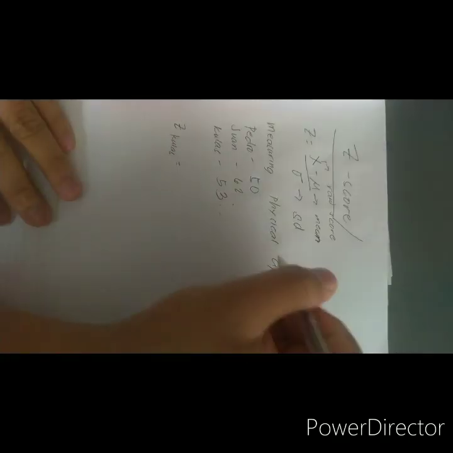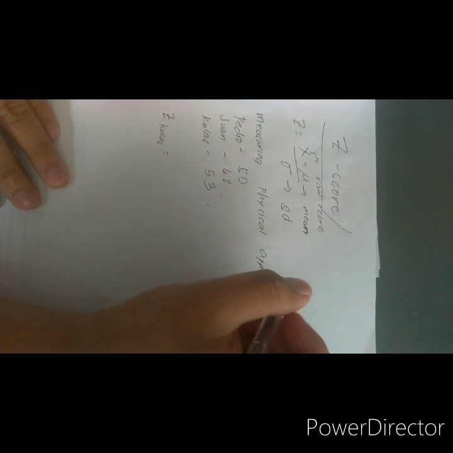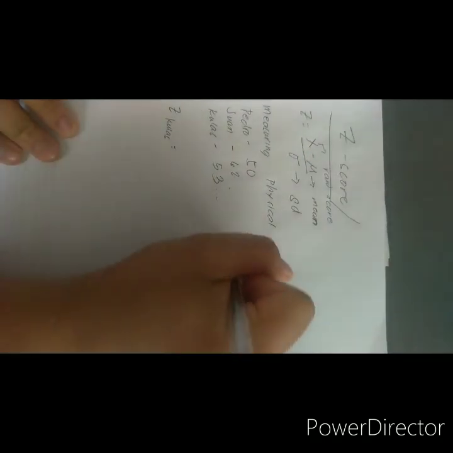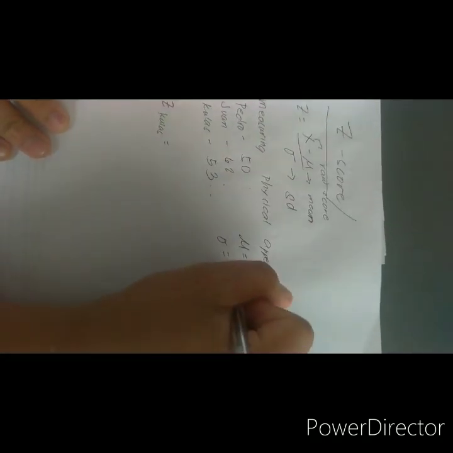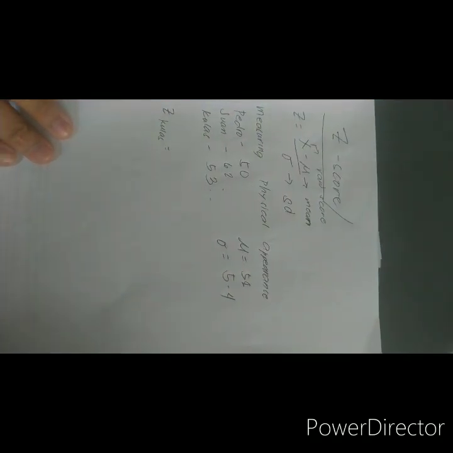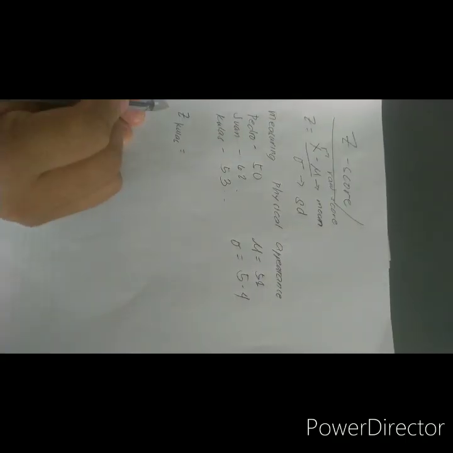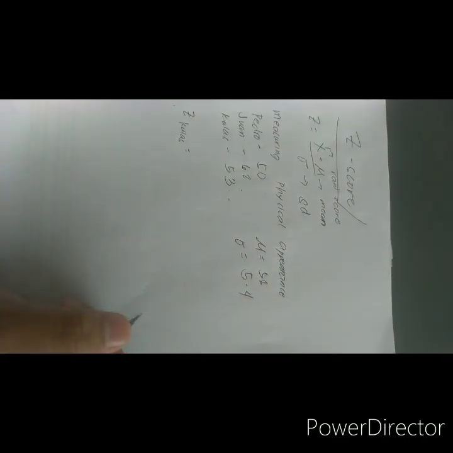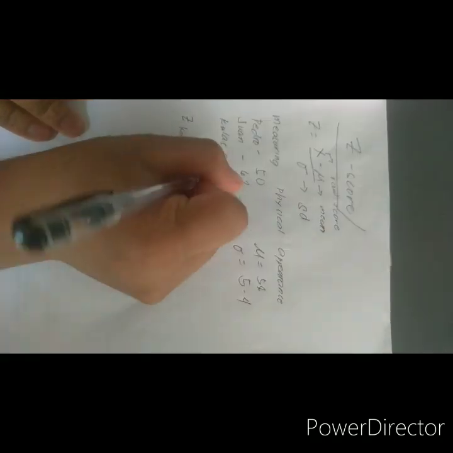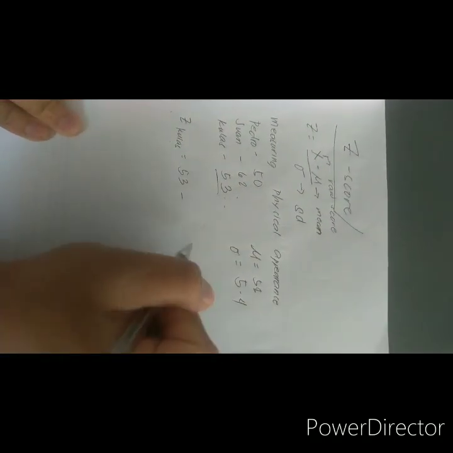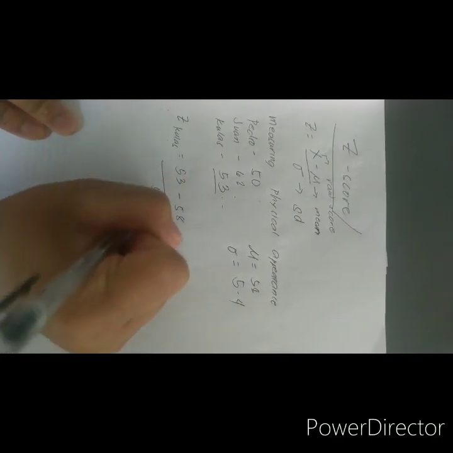So, but before that, let's first have the mu or the mean. We got data from all of your classmates, and the mean is, let's say, 58. Okay, and the standard deviation is 5.4. Now Kulas, let's solve for the z-score of Kulas. So z of Kulas equals, what is the raw score of Kulas? It's 53, minus the mean, 58, all over 5.4.